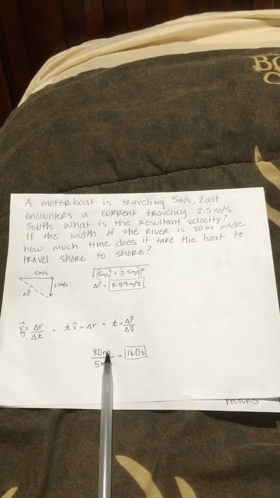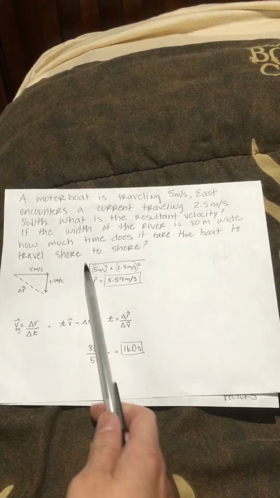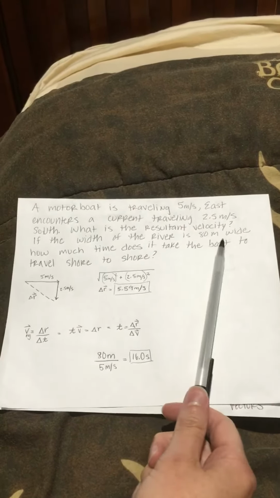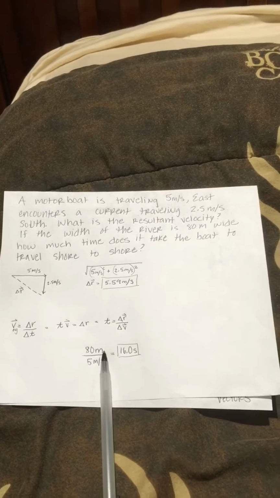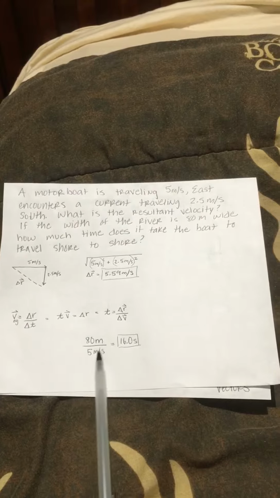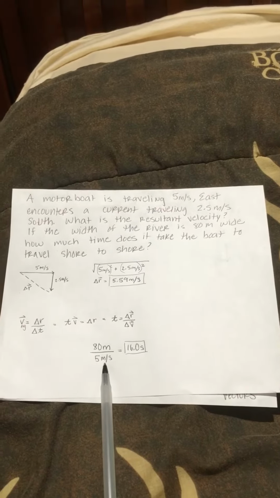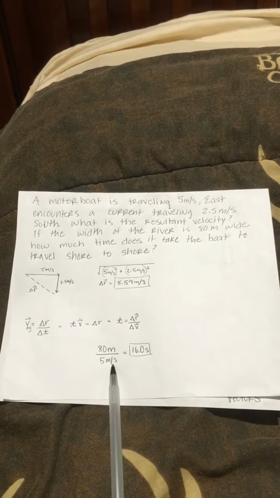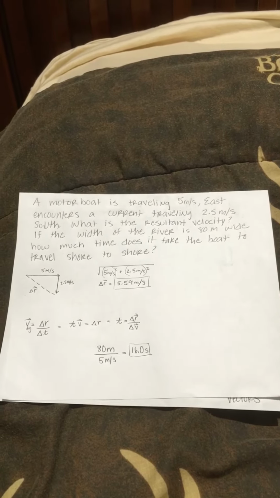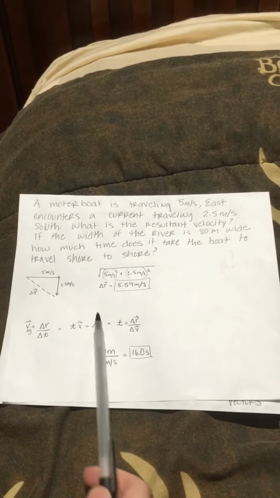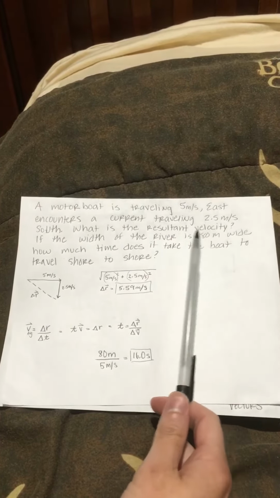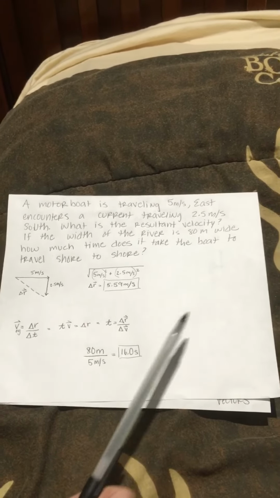So now our position is 80 meters, because that's how much we want to know the time for, if the width of the river is 80 meters wide. So we use that as our change in position, and then we have the change in velocity, which is 5 meters per second. So when we divide, we get 16 seconds. It would take the boat 16 seconds to go across shore to shore if the width is 80 meters wide with the current acting on it.